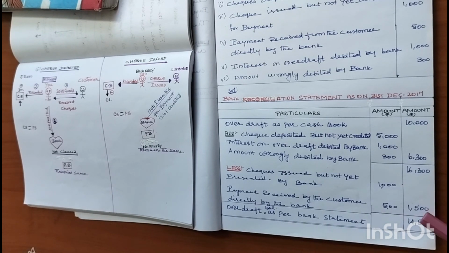Then we have to subtract that 1,500 from the 16,300. We will get 14,800. So this is the overdraft balance as per the bank statement, rupees 14,800.